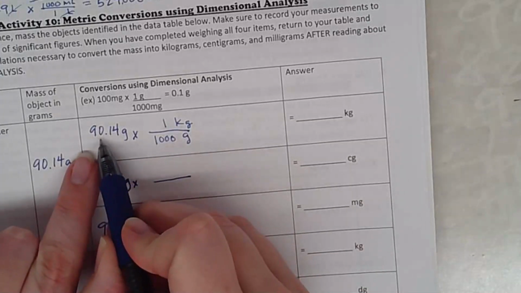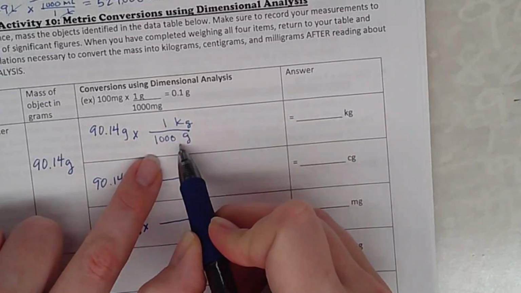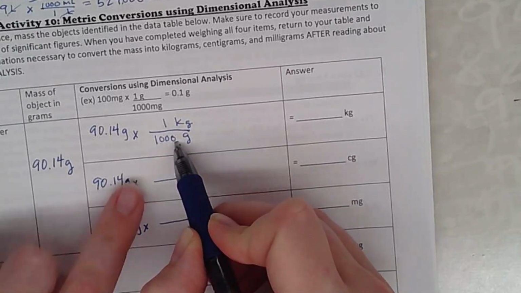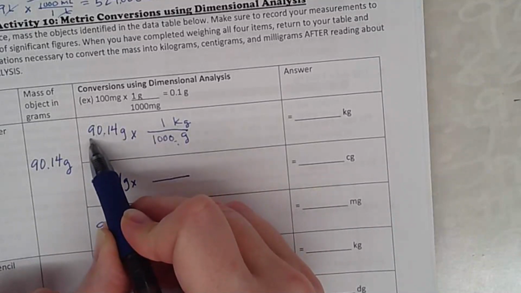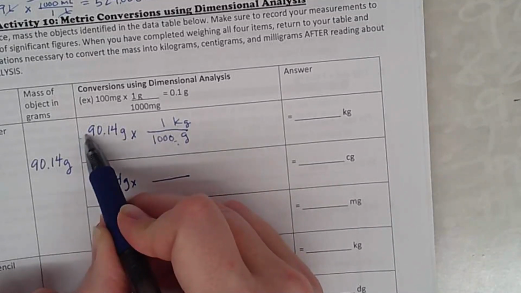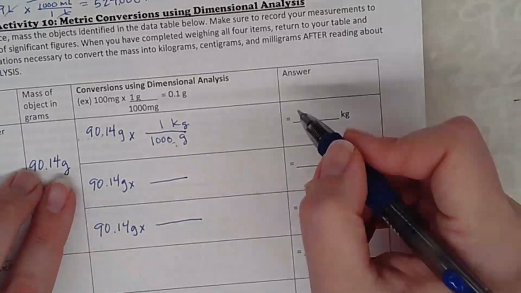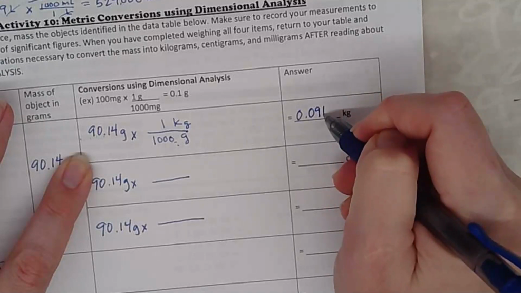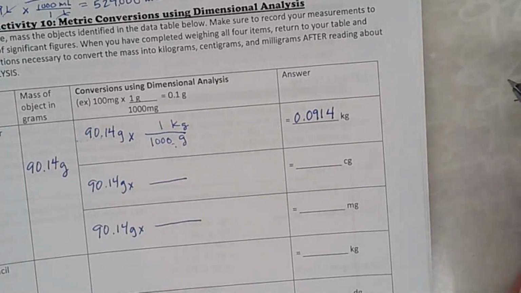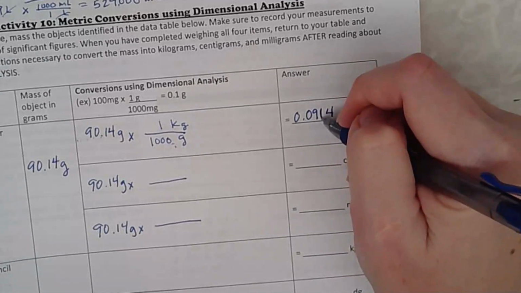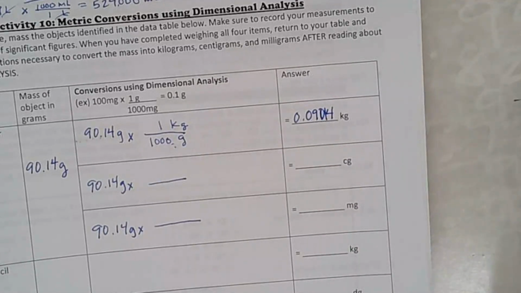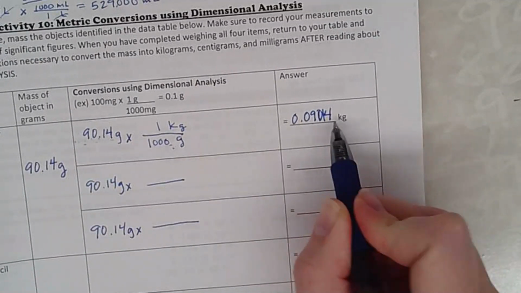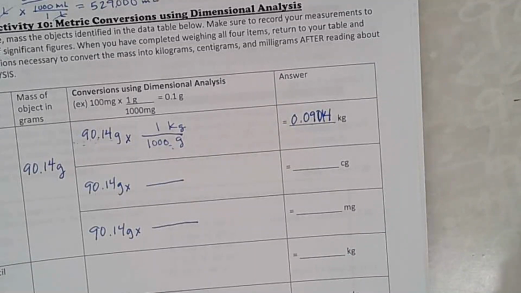It's saying 90.14 times 1 divided by 1,000. If you divide by 3 zeros, that just moves the decimal place over 1, 2, 3 spaces. When you run out of numbers, you just add a 0. So this one would equal 0.0914 kilograms. Wait, I left out a 0.14. There we go. This had 4 numbers to begin with, and I still have 4 significant figures here at the end.